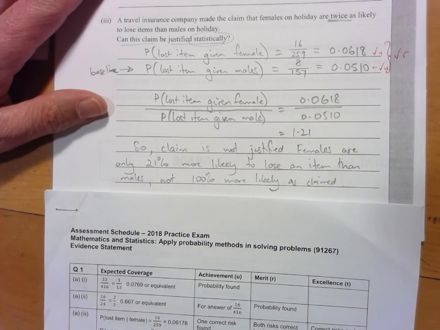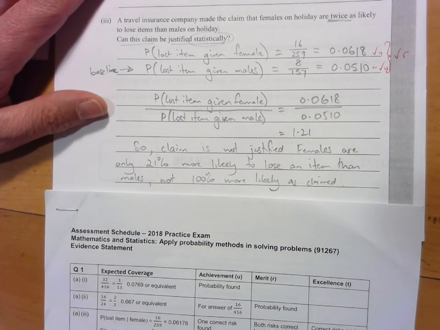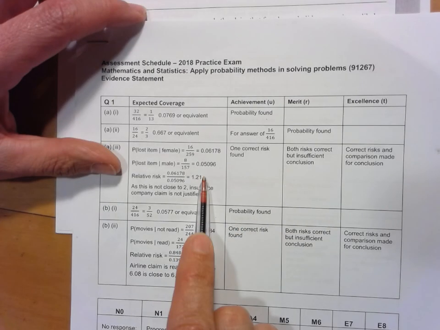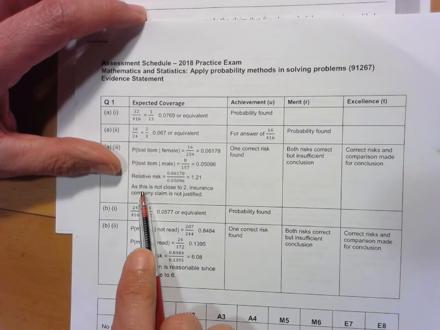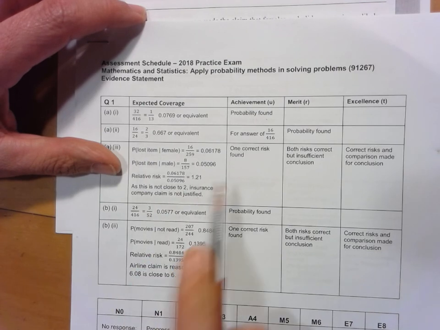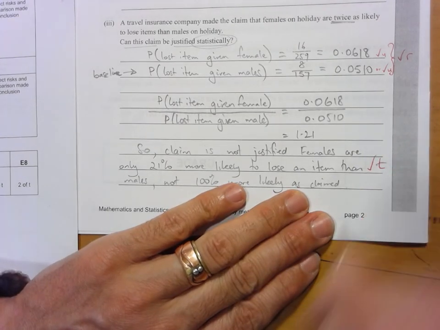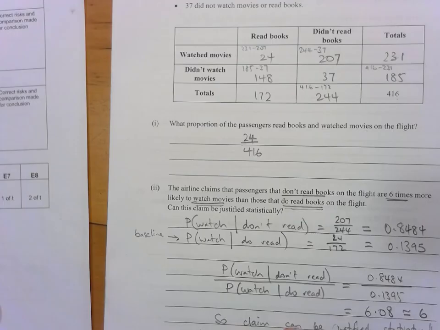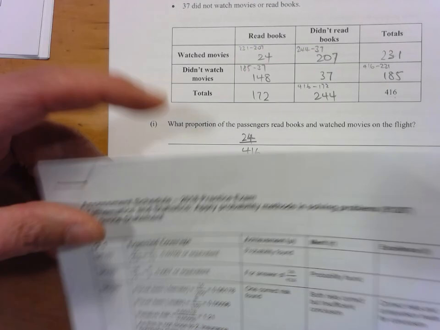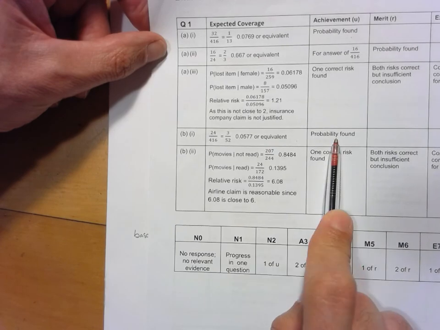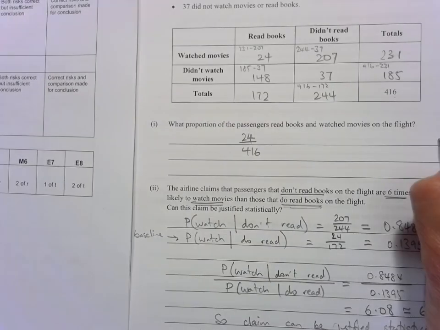And finally making the comparison, so the 1.21, and we can see in the mark schedule there, that's the 1.21 they're looking for. Not close to 2, not justified, so I'm going to get all of that. I'm going to get a little T tick for myself there. Over in part B, straight up just reading it off, we've got that, you can just see it there, the 24 over 416, didn't need to simplify it. The probabilities found, so there's another little U tick.